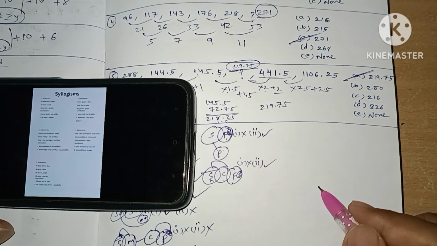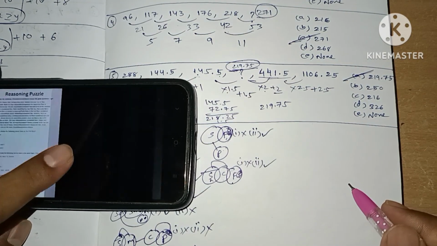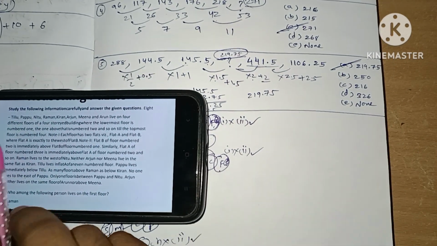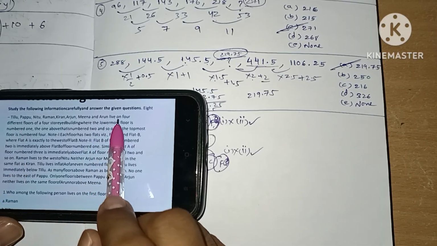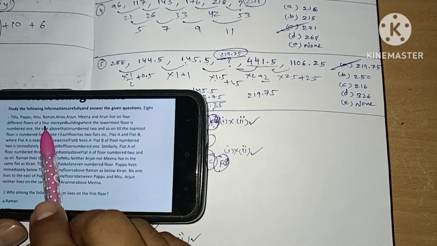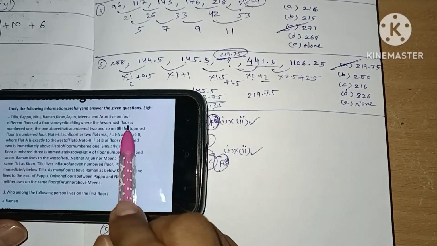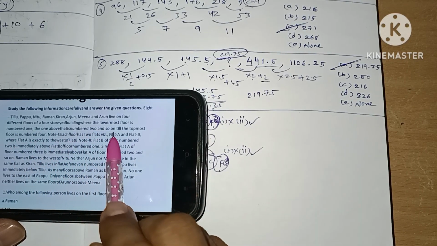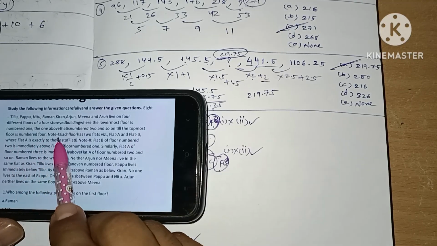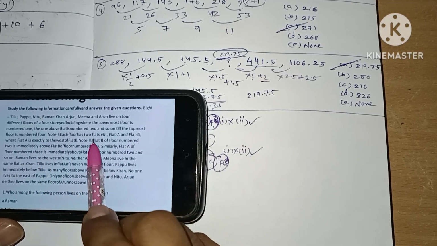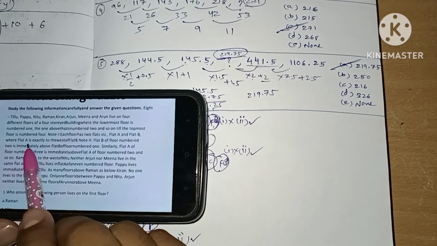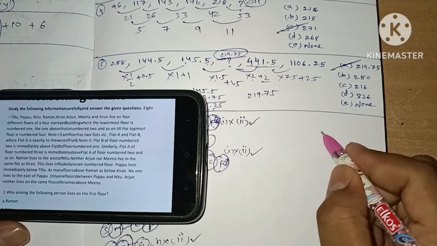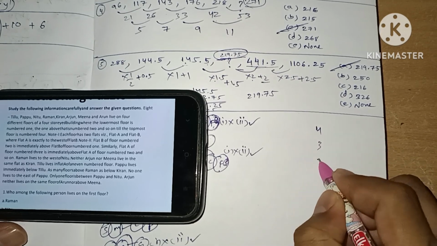Now we are going to see a reasoning puzzle. Let's see this one. Let's read the statements. Some people are living on different floors of a four-story building where the lowermost floor is numbered as 1 and one above the other is 2, number 2 and so on till the topmost floor is 4. Note each floor has two flats A and B. A is exactly west of B. So let's note the puzzle as 4, 3, 2, 1.